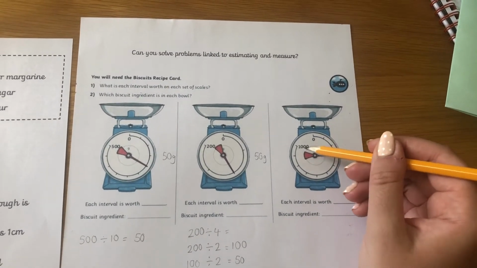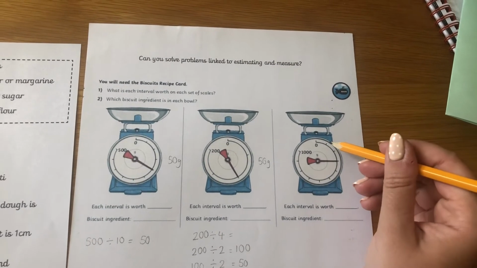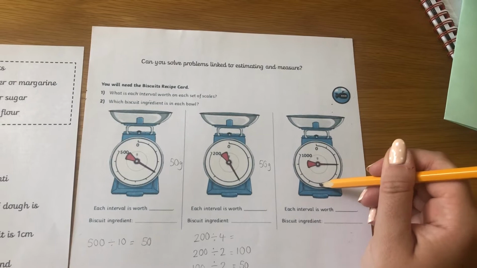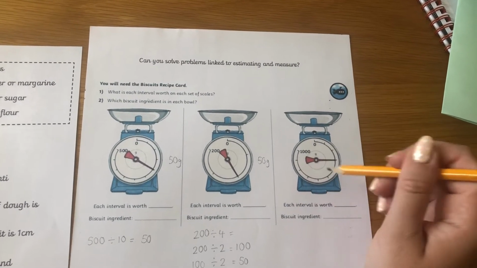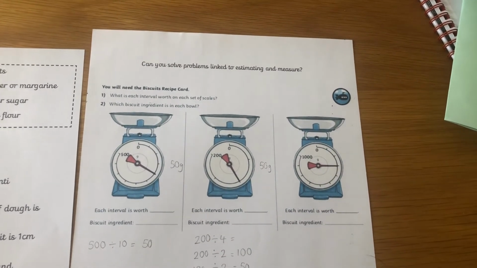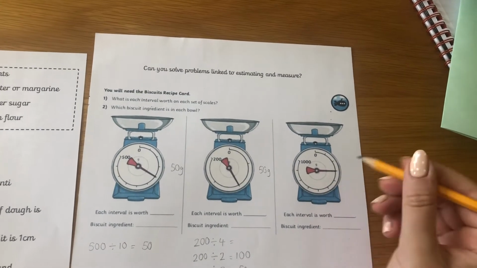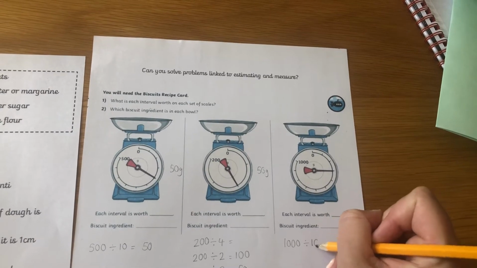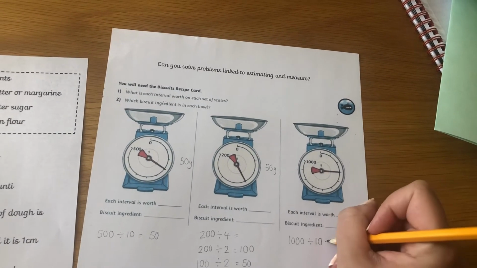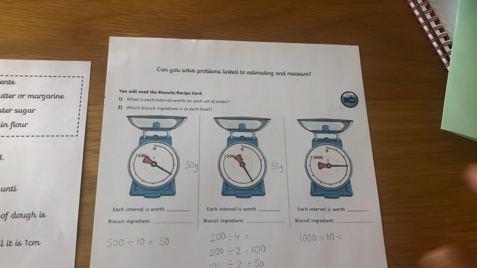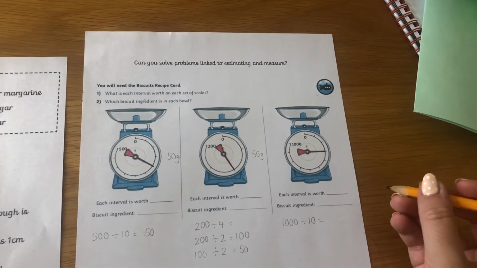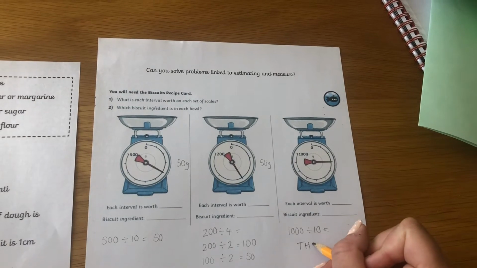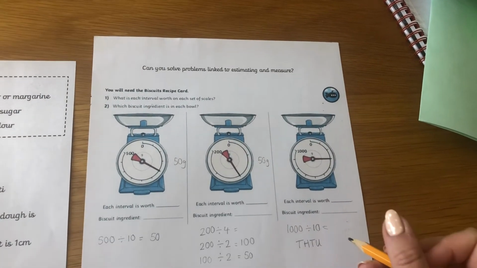So we've got 0 to 1,000 this time. So let's count our intervals. 1, 2, 3, 4, 5, 6, 7, 8, 9, 10. So we've got 0 to 1,000 with 10 intervals. So what's 1,000 divided by 10? So we've got our thousands, hundreds, tens and units.